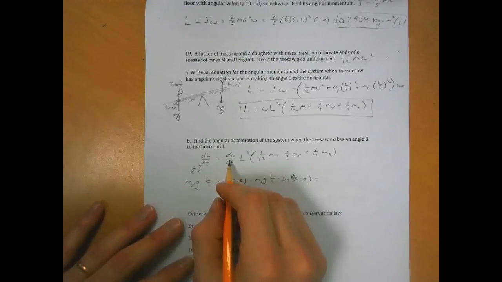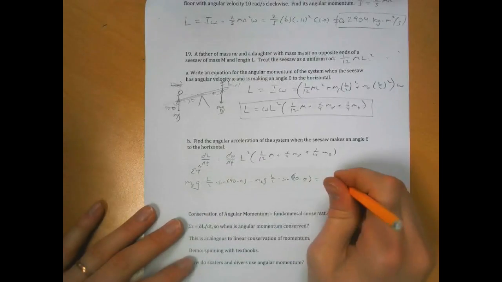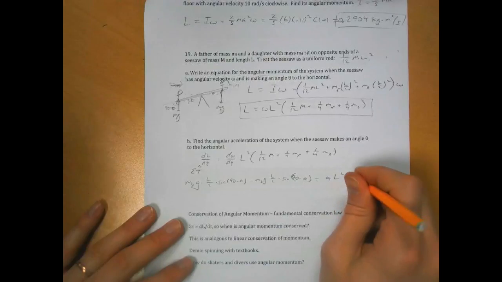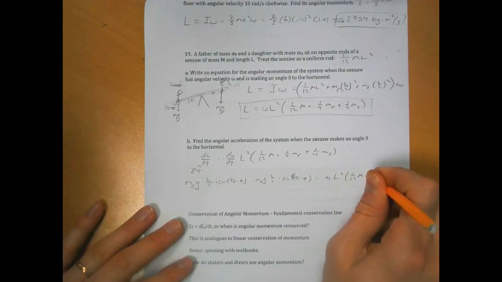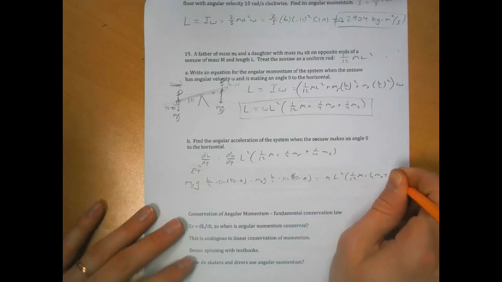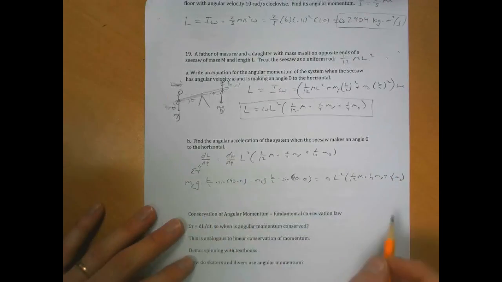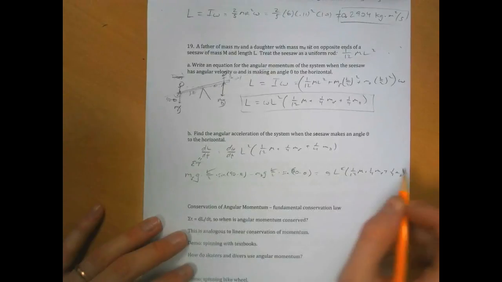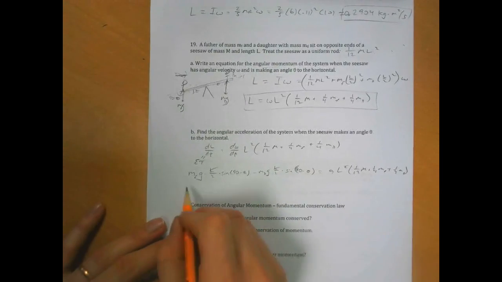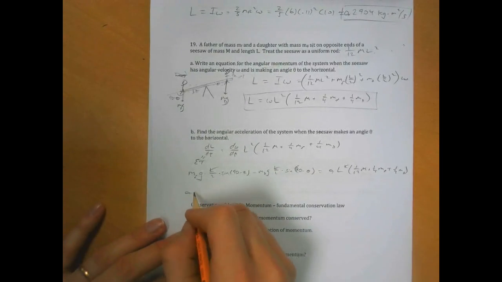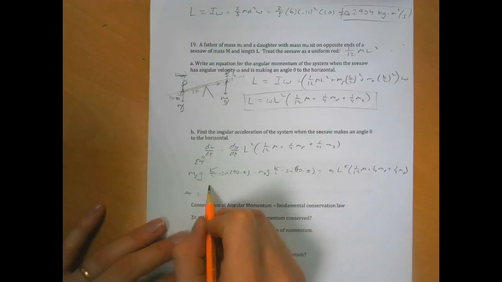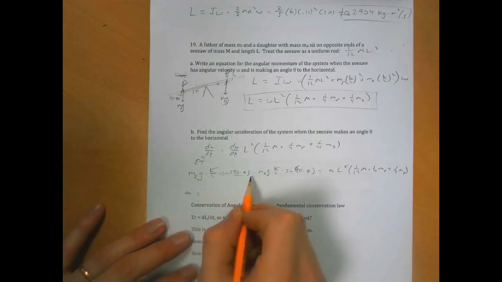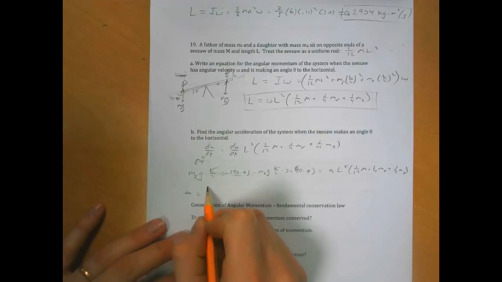We know that d omega dt, that's our angular acceleration. And so we can write an expression now, where a factor of L cancels. We've got this big nasty expression: alpha equals g, sine of 90 minus theta is cosine theta.